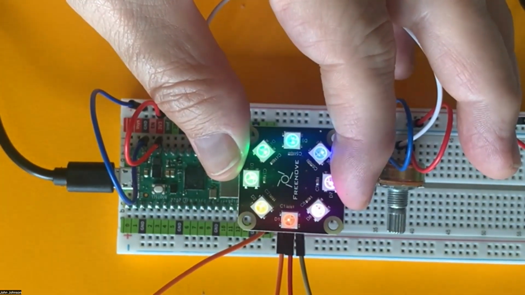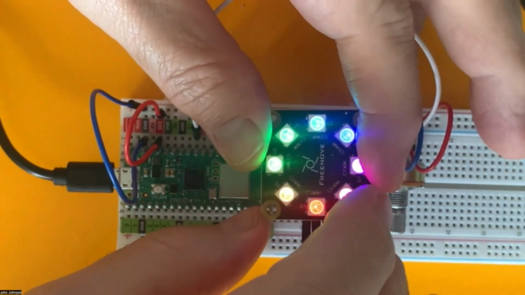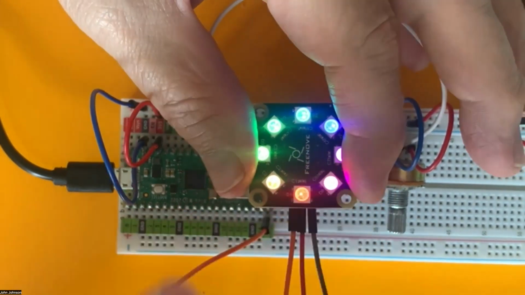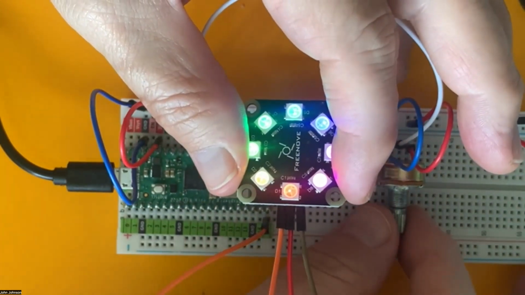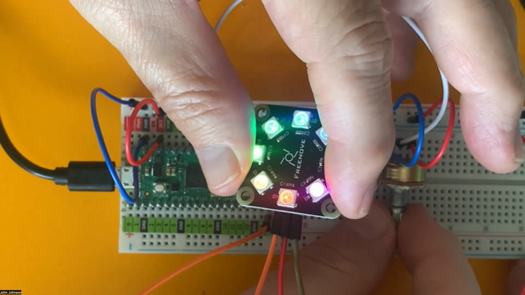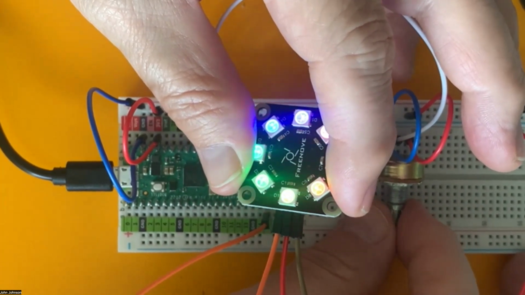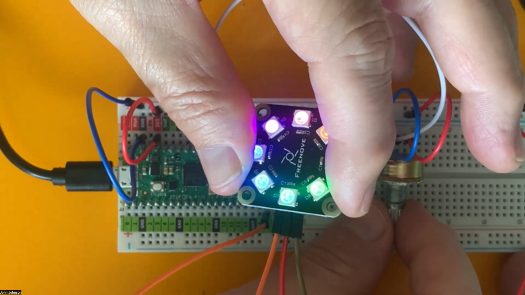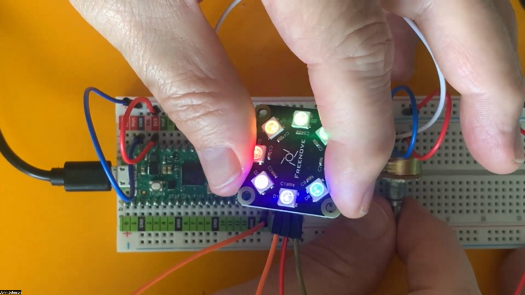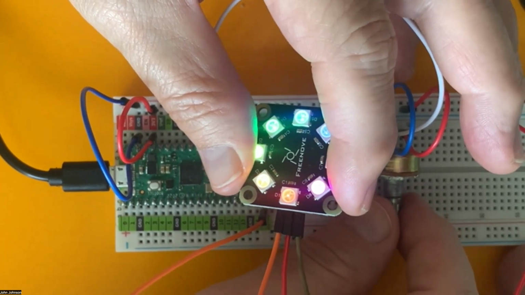All right, so I'm going to keep it running here, and I'm going to tweak our little potentiometer. You'll notice that as I do it, remember I talked about how it's going to have our colors turn, and that's what it's doing. It's offsetting the colors of each pixel as we turn it all the way up.